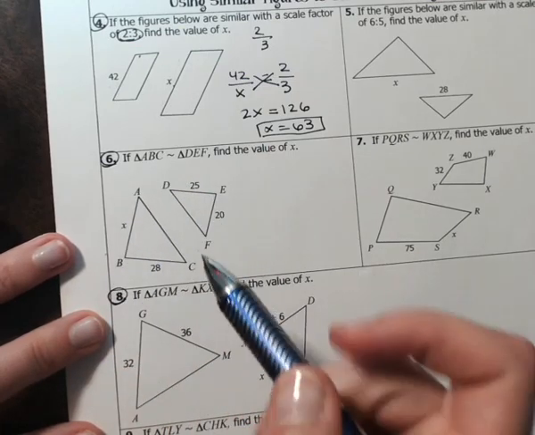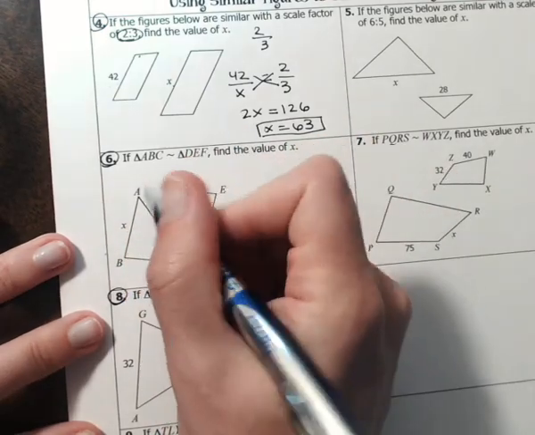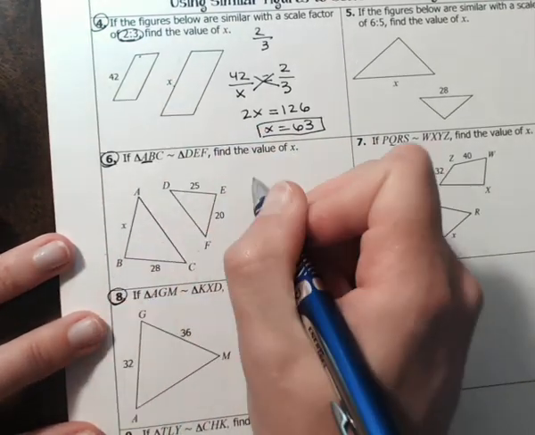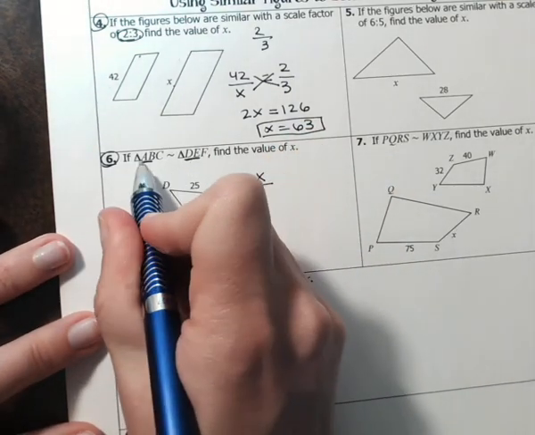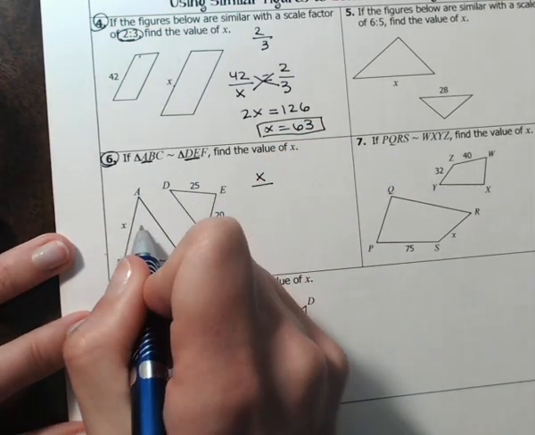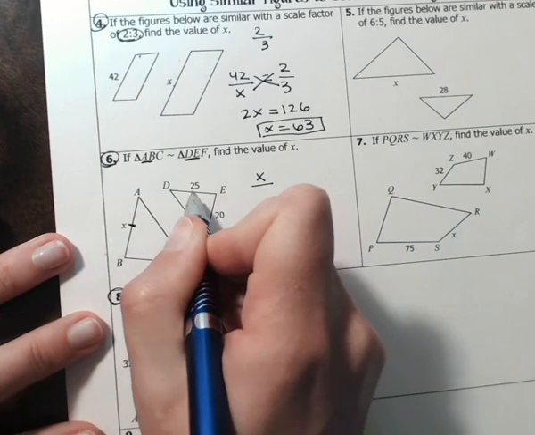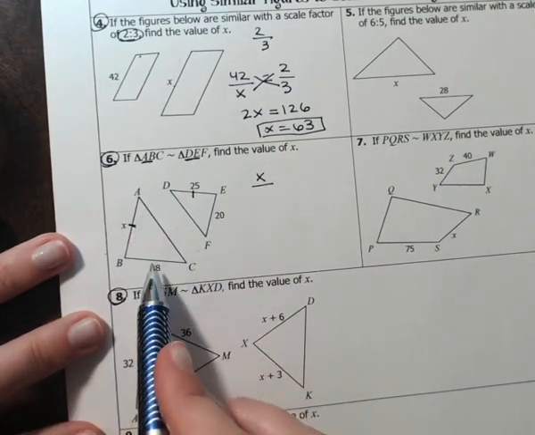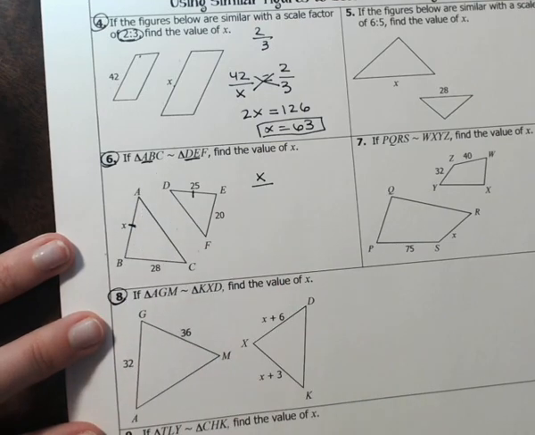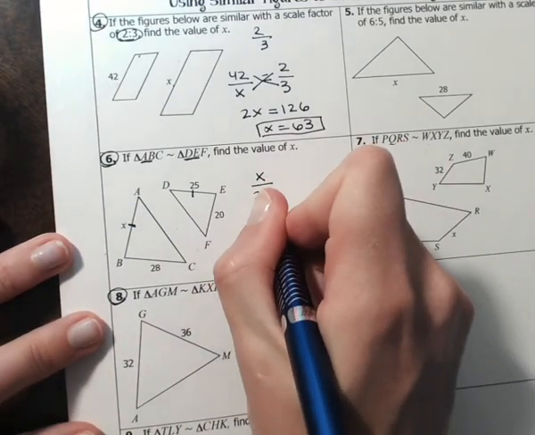So for number 6, it doesn't matter how you start. I'm going to start with the bigger triangle. I'm going to put AB. X has to go with the side DE. I'm looking at the first two letters here. AB goes with DE. You always want to look up here. Don't look at the triangles because they're turned. The ordering of the letters is very important. So I'm going to put x over 25.